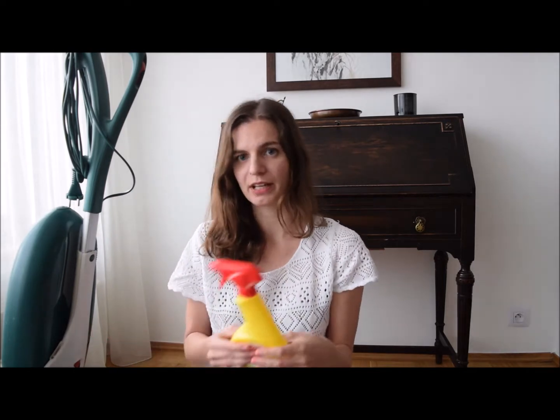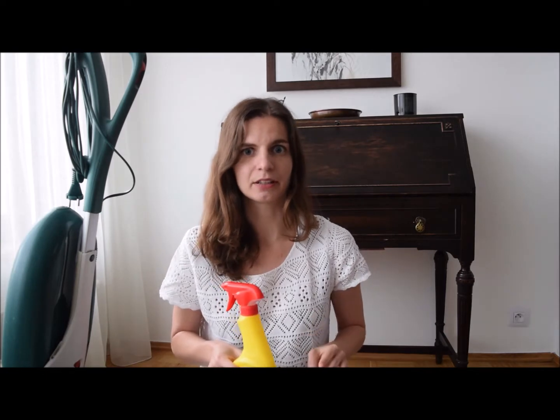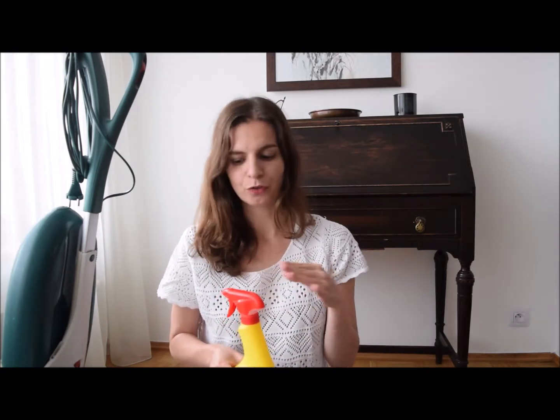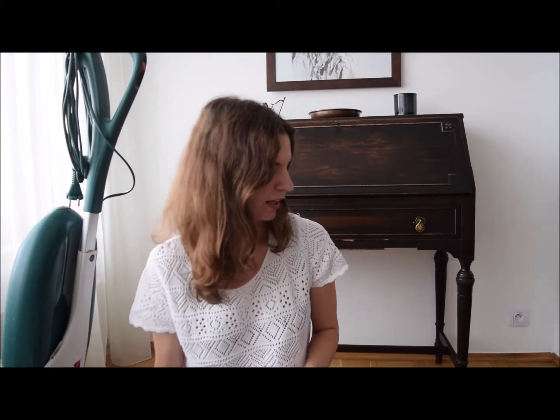Anyways, if you also, for example, clean the kitchen, you can use some form of a spray cleaner, right? You can call it either a kitchen spray cleaner, or a lot of people just use the universal spray cleaner. That is basically for any surface, for the bathroom, for the kitchen, for anywhere.